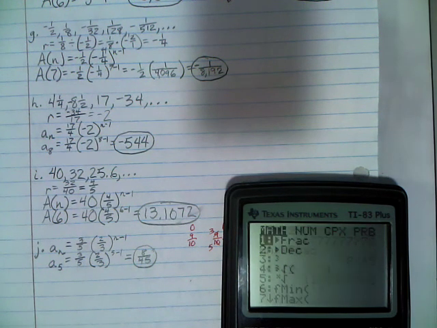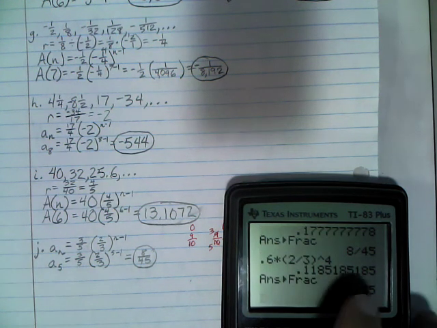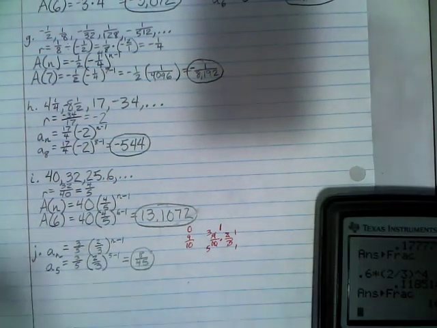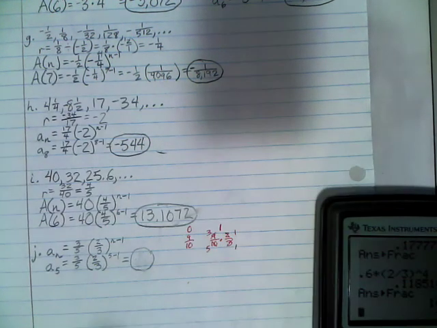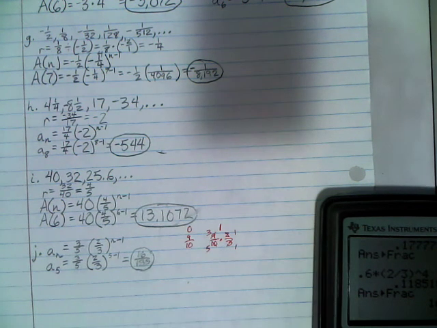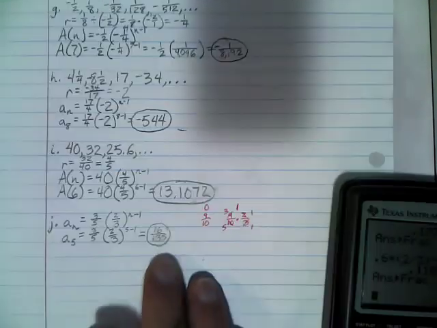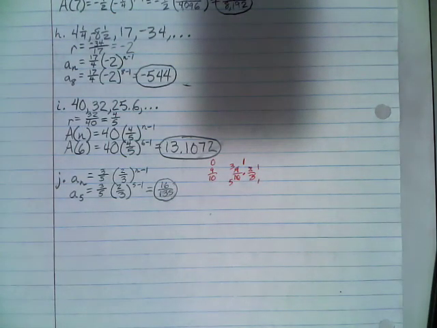And let's see if we can change that into a nice fraction. Oops. And we can. So actually the answer here is 16/135. And now, ladies and gentlemen, we're going to actually go backwards in your book a little bit.